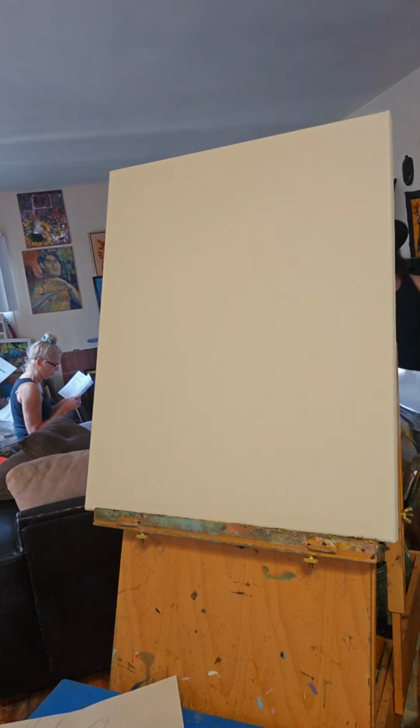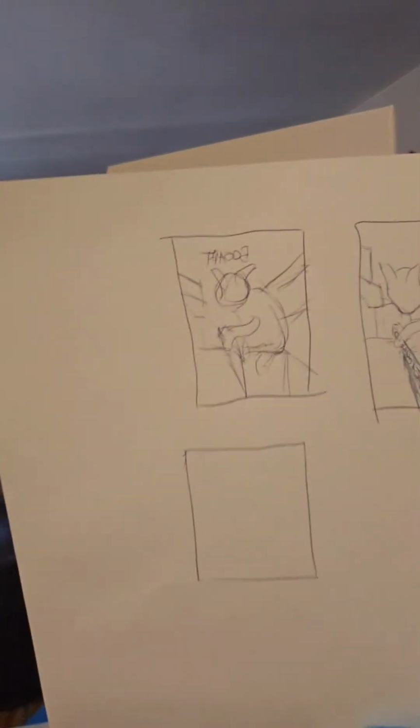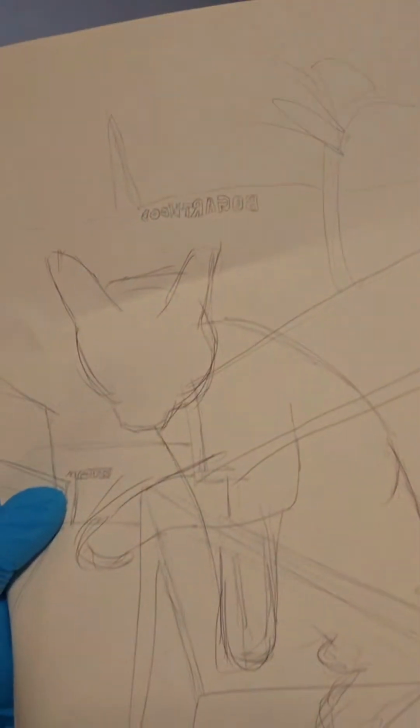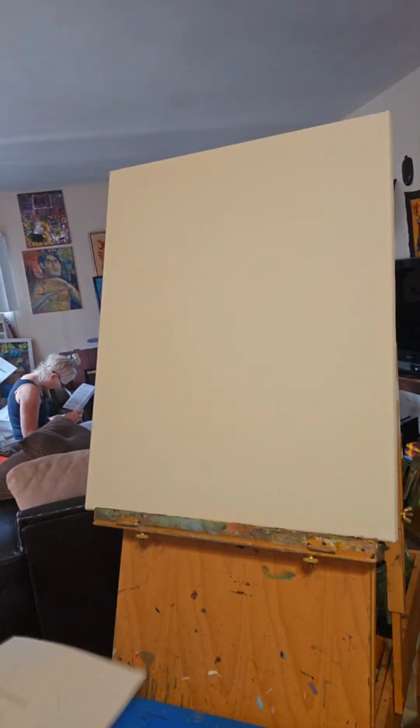So I took a couple of reference photos, and what we did was I sketched out a bunch of stuff, did a bunch of quick sketches, and right now what we're focusing on is the final sketch that we're going to use.